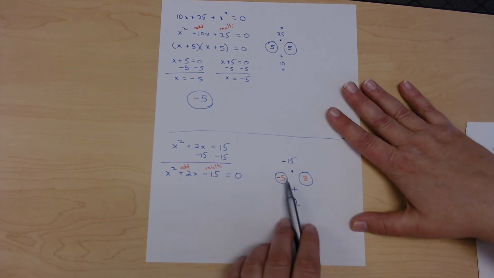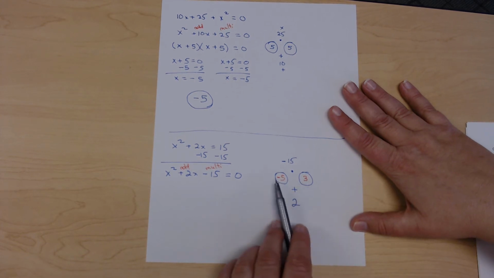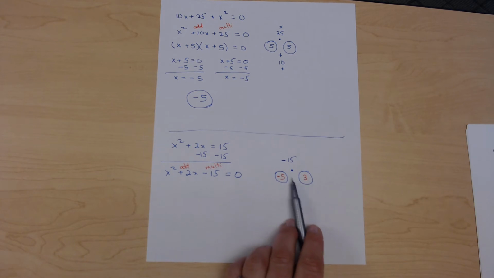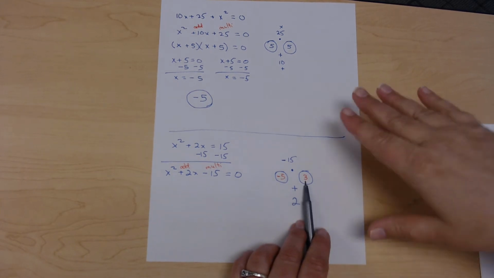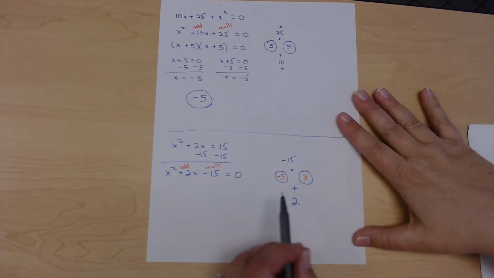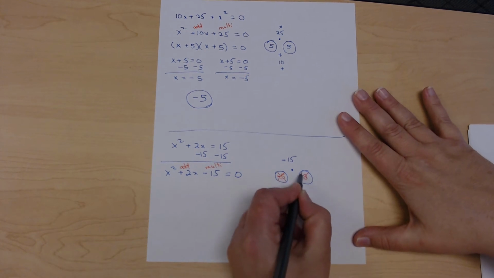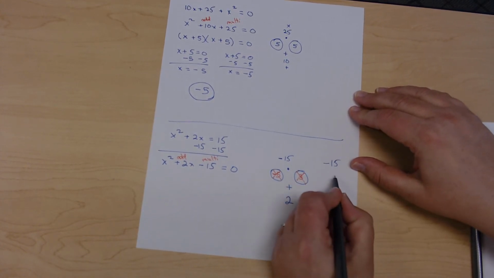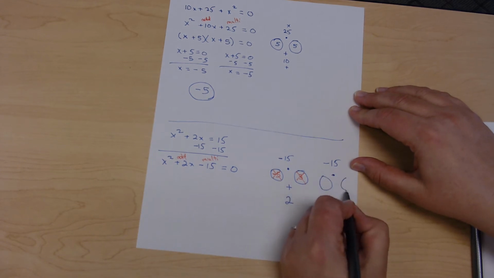But what happens when I add these? Be careful. If you need a calculator, grab it. This does not equal 2. This equals negative 2. And that is not close enough. So I had to go back to the drawing board. I got to try something else. But I was kind of halfway there, right?